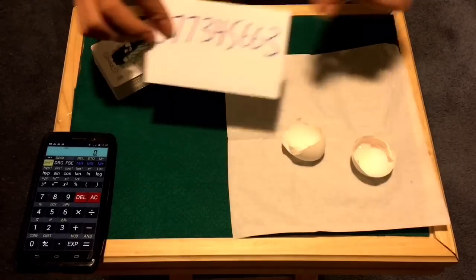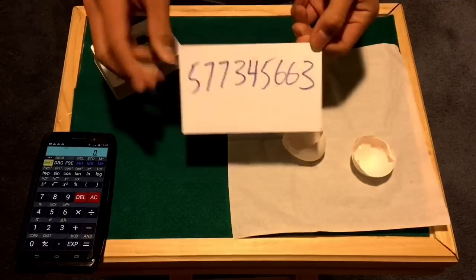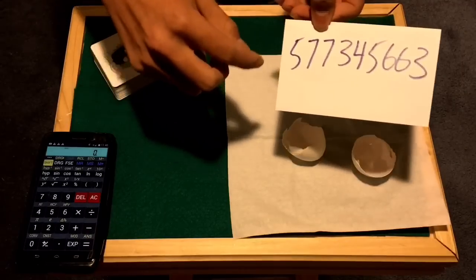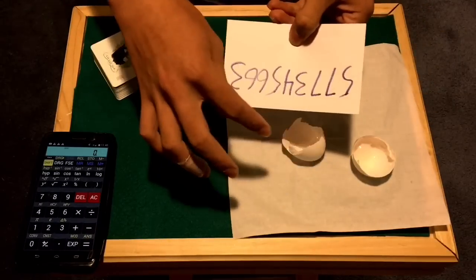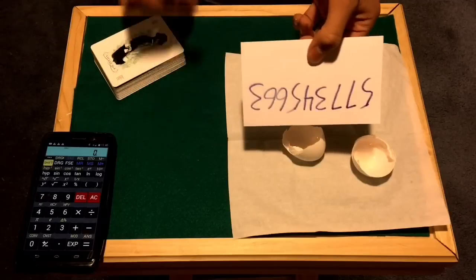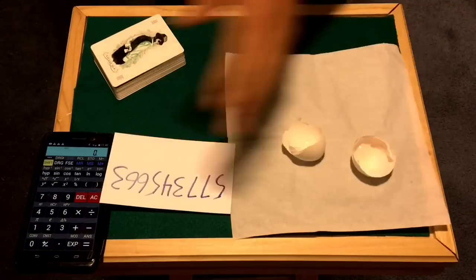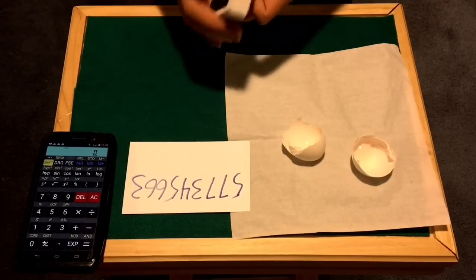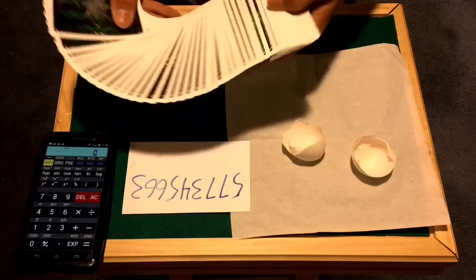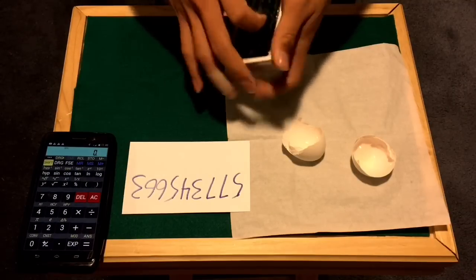Now, if you guys are going to use eggshells for your performance technique, the way you write the 5, you want to write the 5 a little longer just so it looks more like an S. Don't just write a really square 5, I guess you could say. And it will spell eggshells. Now, there are a bunch of other numbers that will spell words upside down, so you guys can really play around with that method. If you just want to write down a prediction, that works well, this is a great trick.